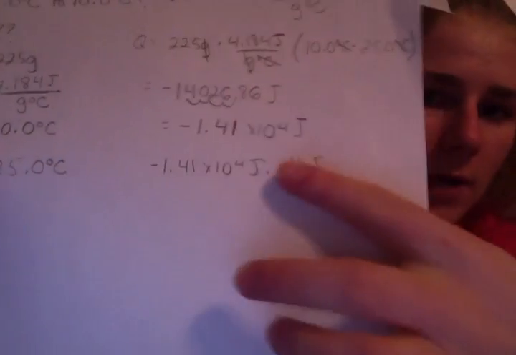Now they ask for kilojoules, so you're going to convert 1.41 times 10 to the 4th joules to kilojoules, and 1 kilojoule equals 1 times 10 to the 3rd joules. You write it like that so that the joules will cancel out, and then you just plug that into your calculator. And you get negative 14.1 kilojoules. And that is your answer.